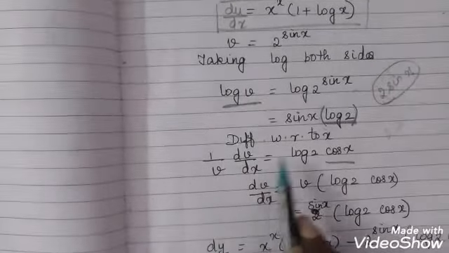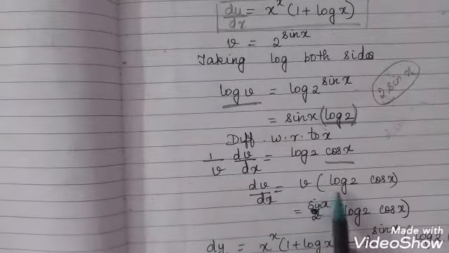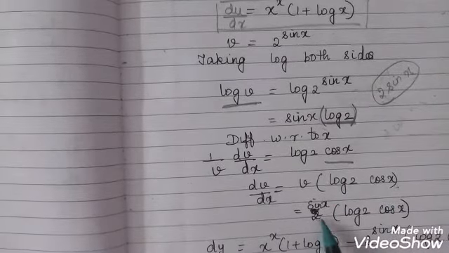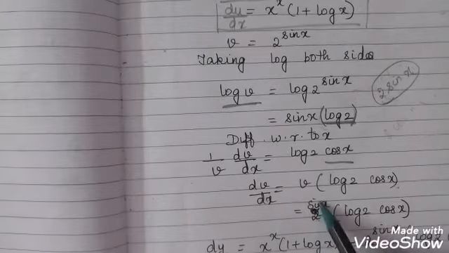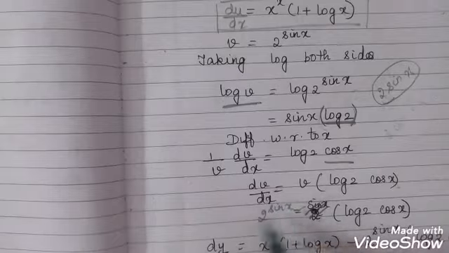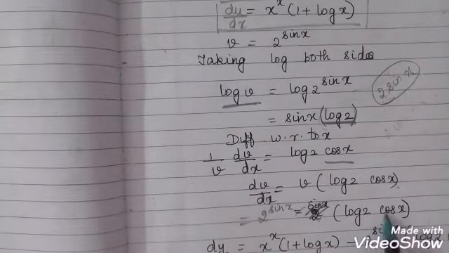Now cross multiply this v here. You will have it as v into log 2 into cos x. Now what is your v here? Your v is nothing but 2 power sin x. Okay, maybe I'll write it again here. It is 2 power sin x into log 2 cos x.